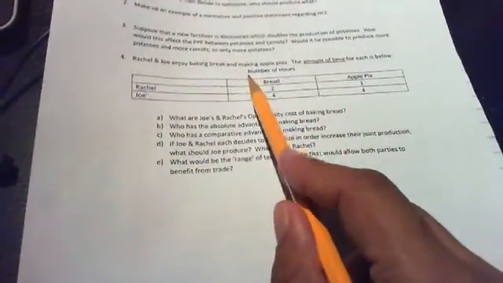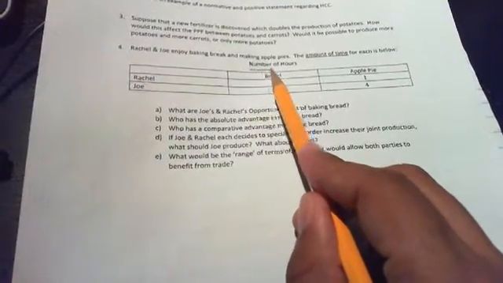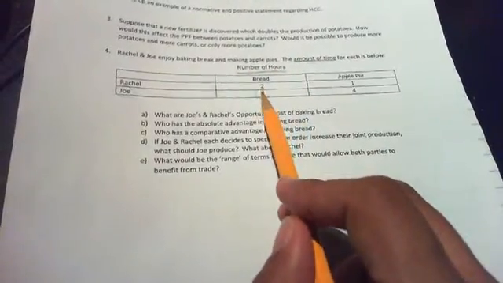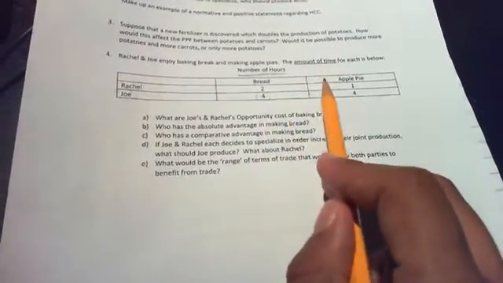Okay, I just wanted to go over the problem we did in class today, which was the one that talked about Rachel and Joe, right? And notice that the problem was given to you in the number of hours. A couple of people had problems with that, and I just kind of wanted to show you a trick. What we can do is turn these from number of hours into output.